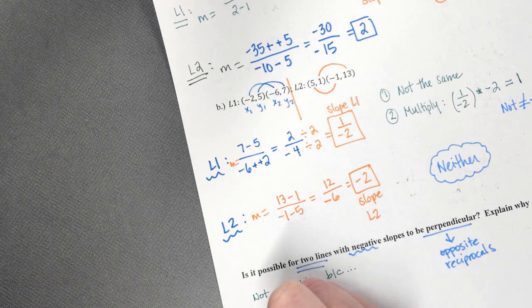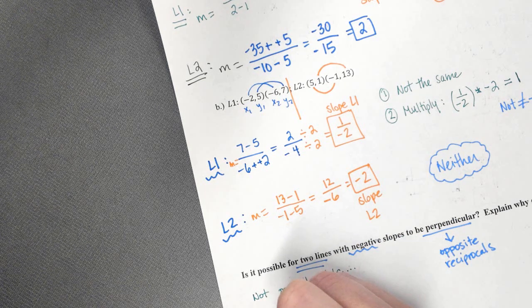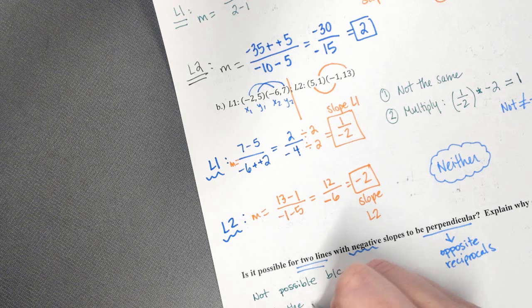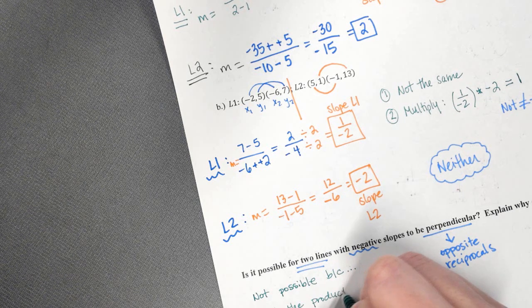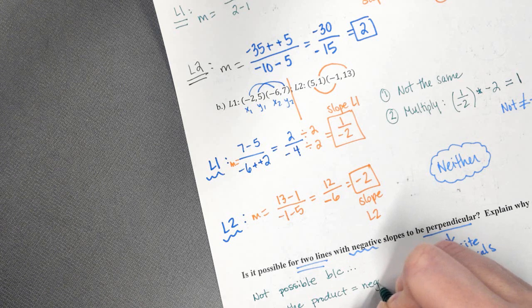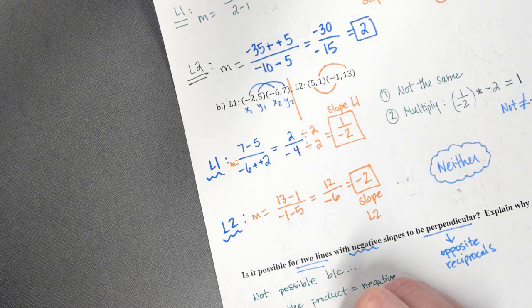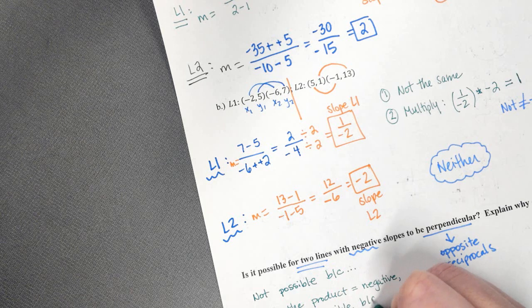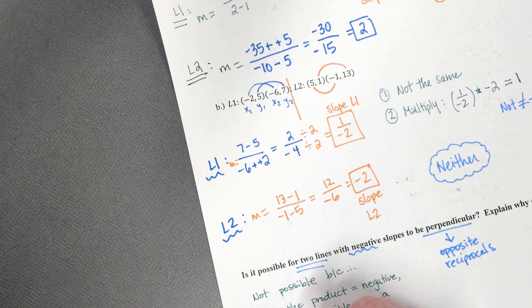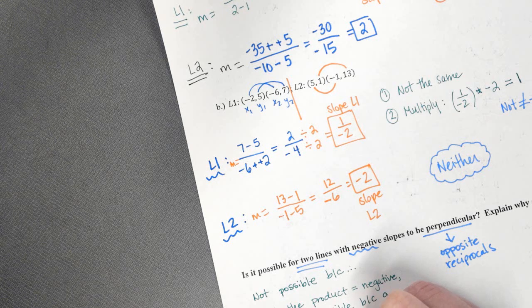But did you word it a little different? So Erica was saying because the product is equal to a negative, it's not possible because a negative times a negative is always going to be equal to a positive.